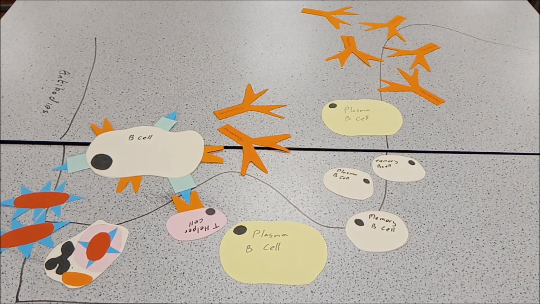So those are some of the key points that you can talk about when modelling how antibodies are produced after having a vaccine with that vaccine antibody-time graph.